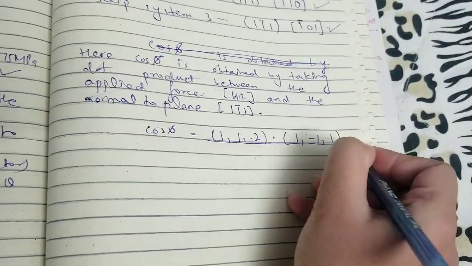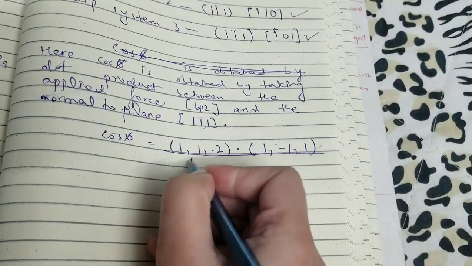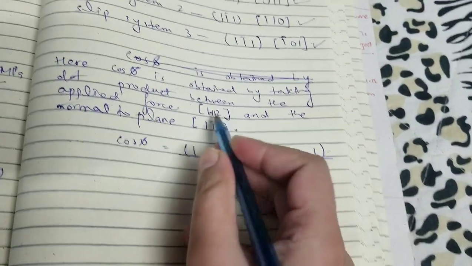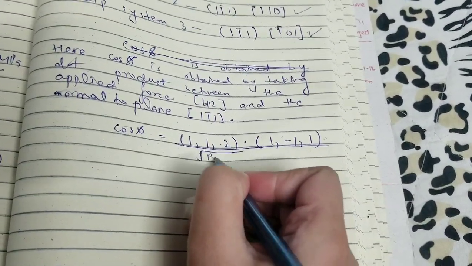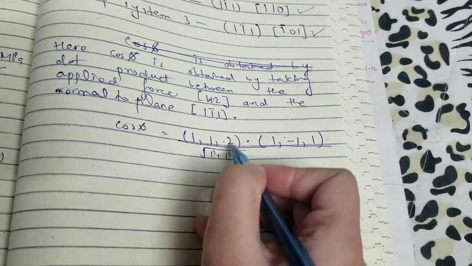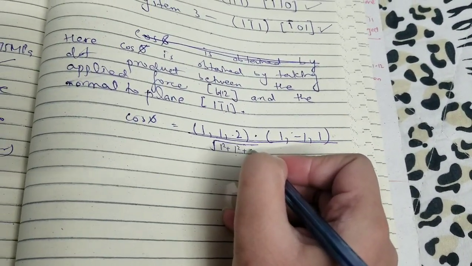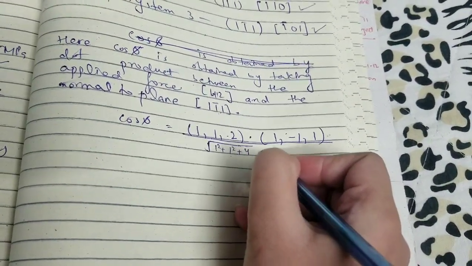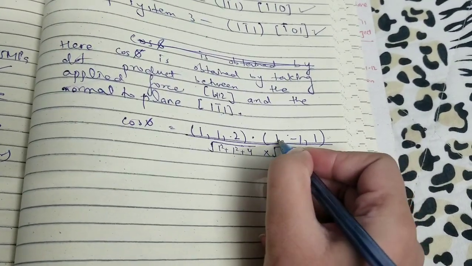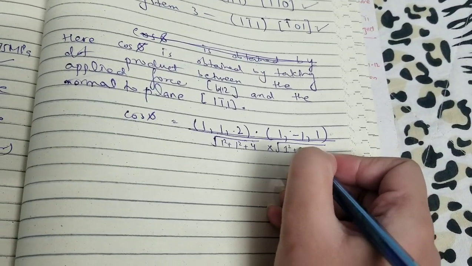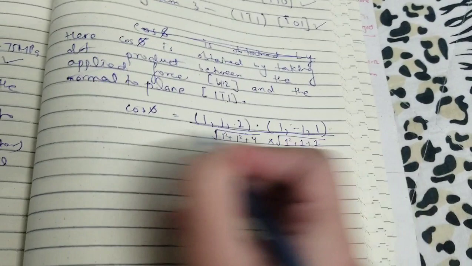The dot product between these vectors is divided by the magnitude of each of the directions. The magnitude is obtained by taking the square of the first coordinate plus the square of the second coordinate plus the square of the third coordinate, which is 2. 2 squared is 4. That is why we multiply by the magnitude of the second vector, which is this: 1 squared, the square of minus 1 is again plus 1, and the square of 1.